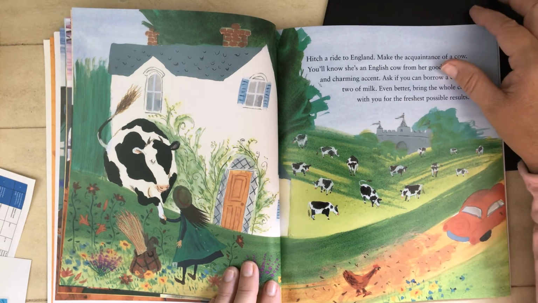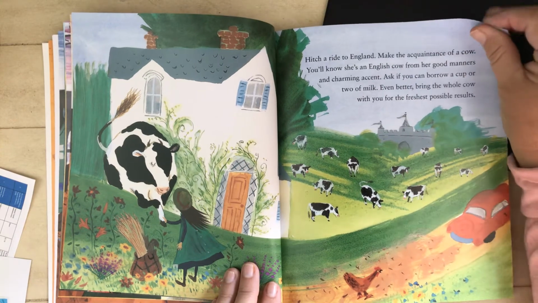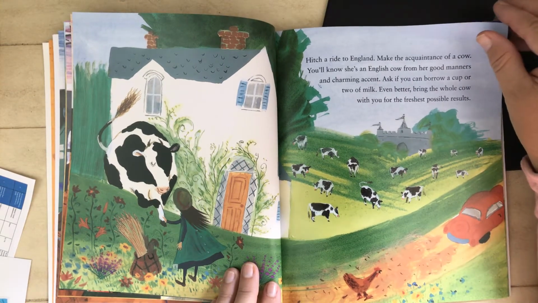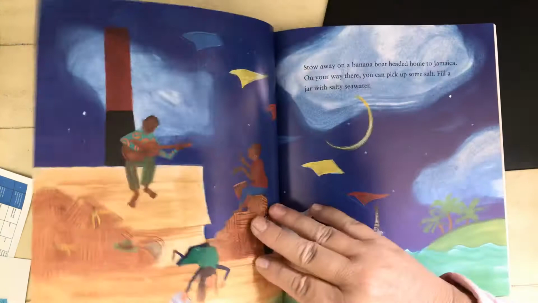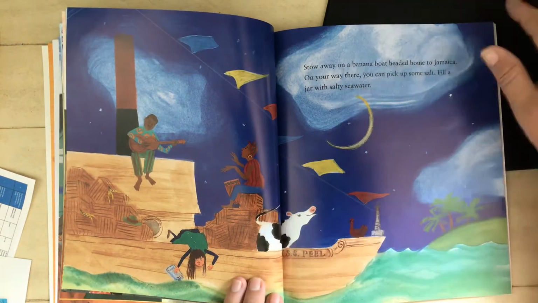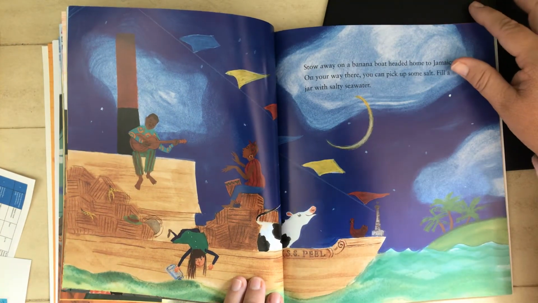Sometimes in stories, the setting will be very similar, but when I look at this story, I'm noticing that the setting is changing quite a bit, just as quickly as I turn the page.